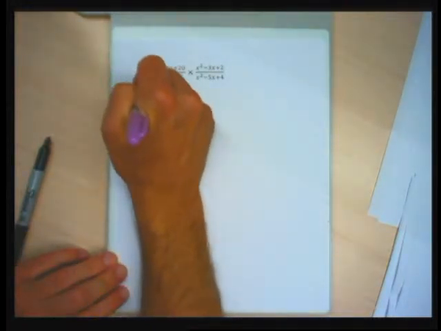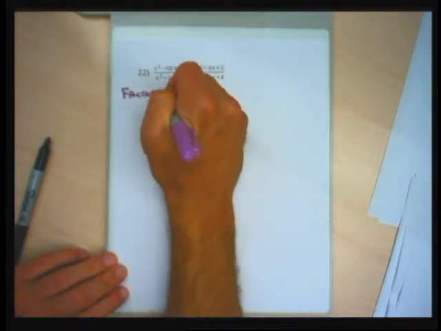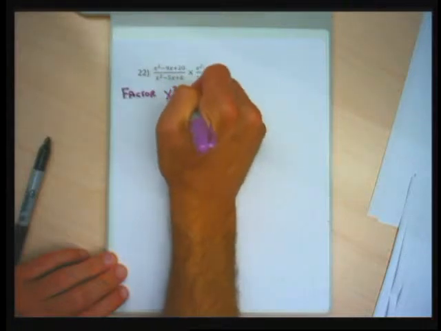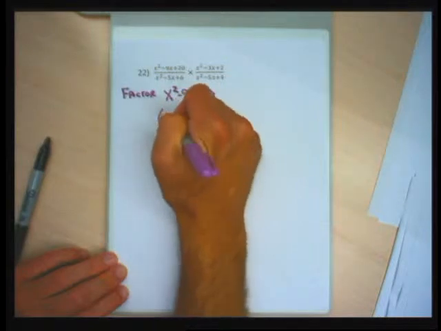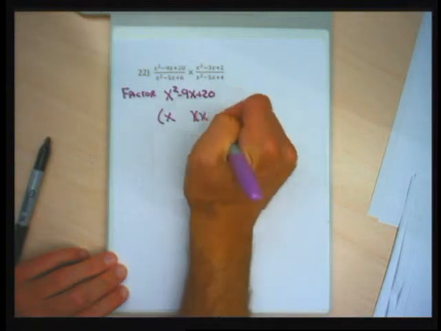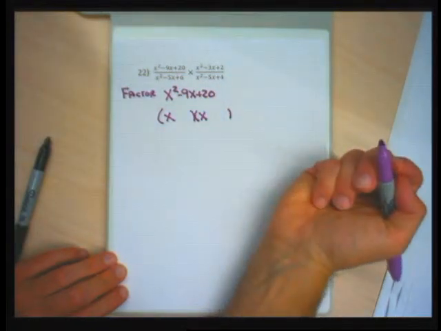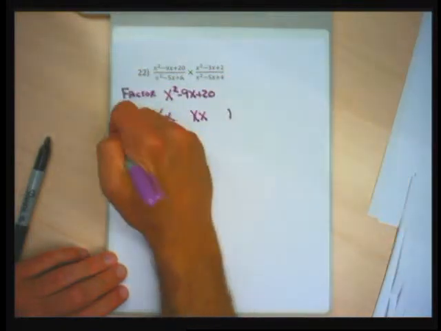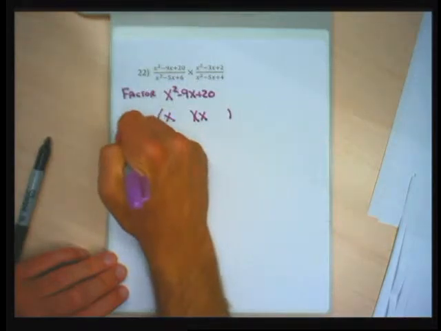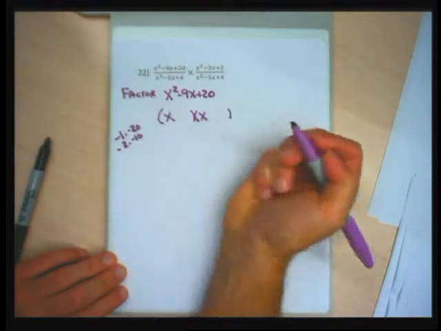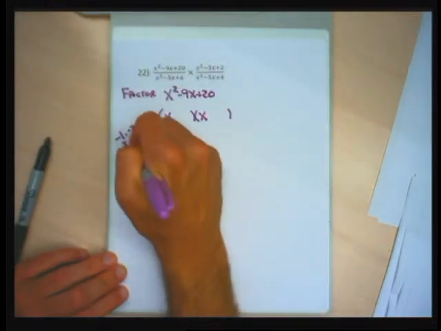So I'm going to factor first x squared minus 9x plus 20. I know that my first need to be a couple of x's, that my signs are going to be minus and minus, so I can get like a minus 1 and a minus 20, a minus 2 and a minus 10, or minus 4 and a minus 5.